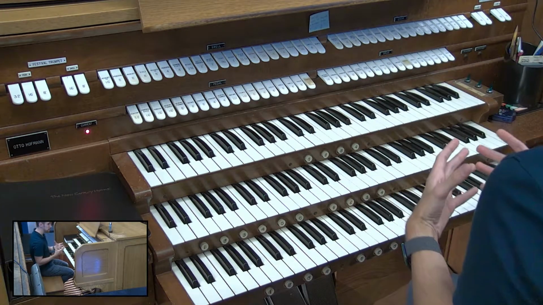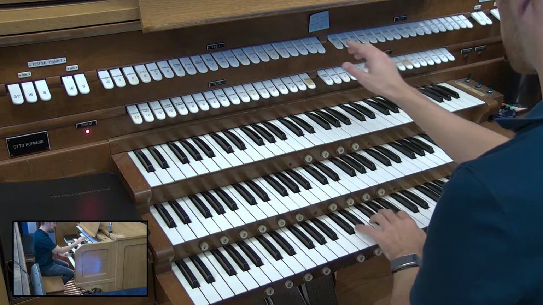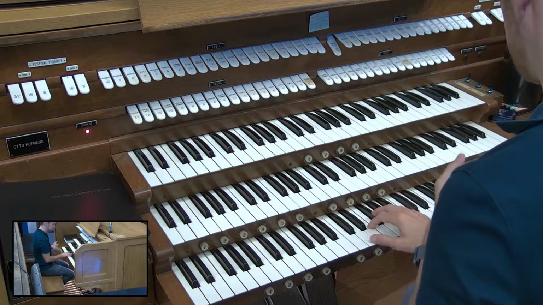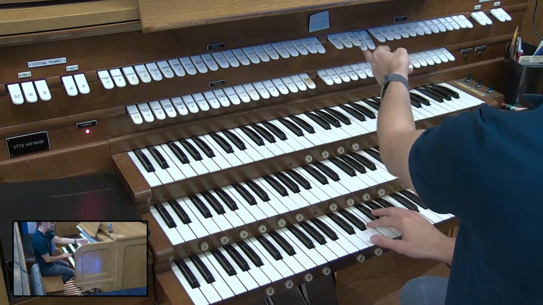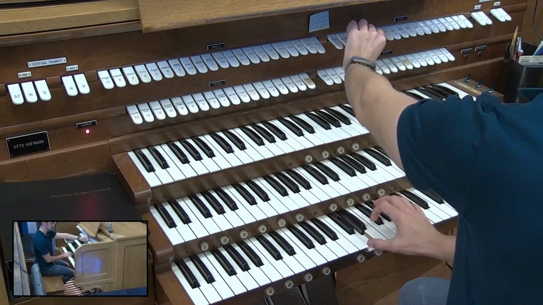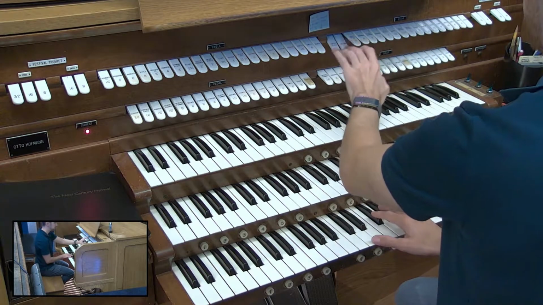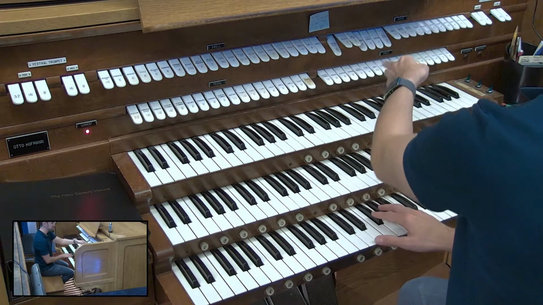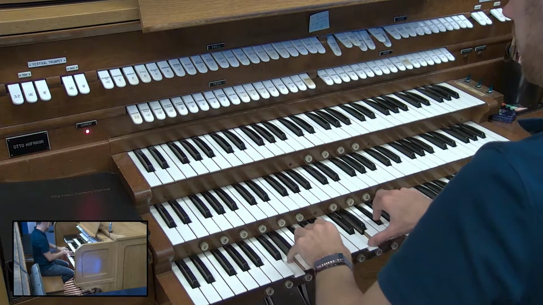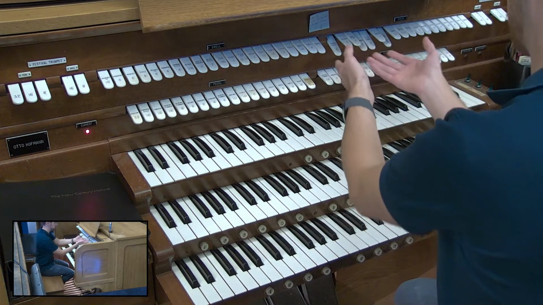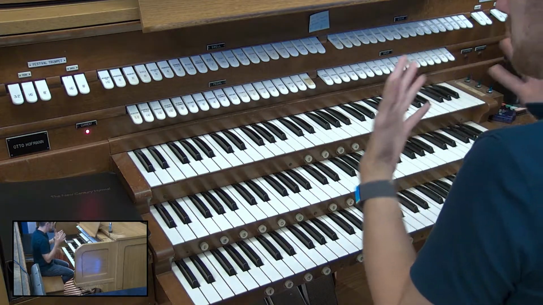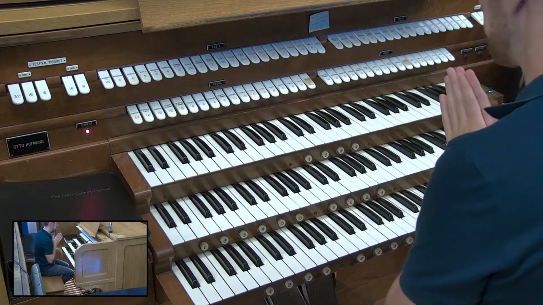And these pipes happen on every division. So in our choir division, we have our flute, our principal, and they can be combined for this, again, very large sound. Very charming. And same for the swell, and same for the pedals, of course.